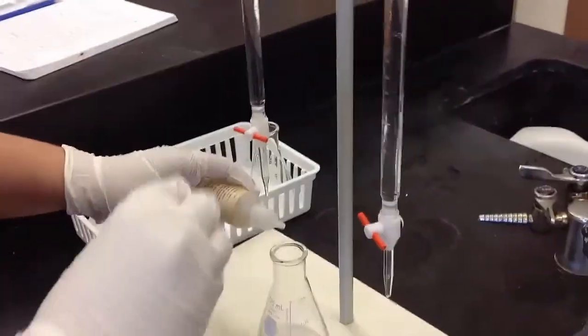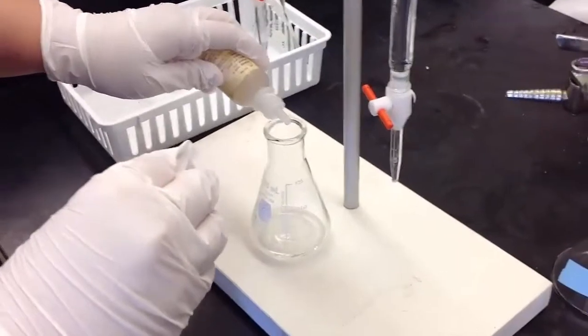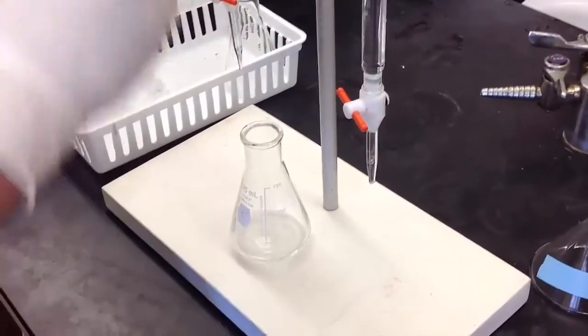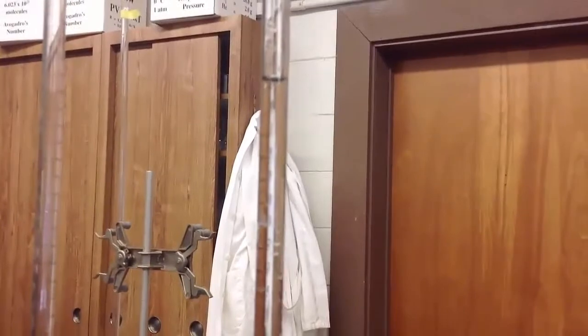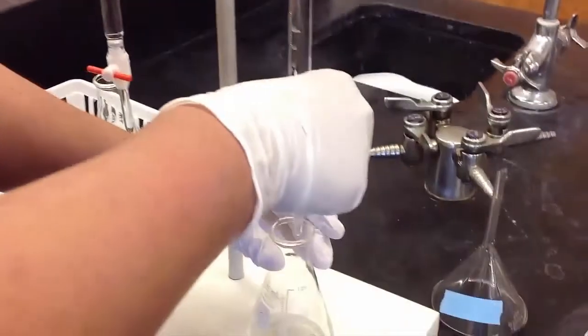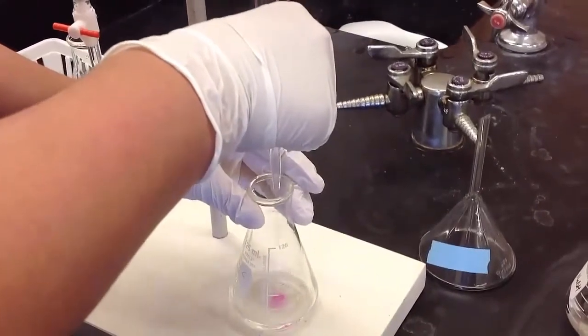The other burette with the standard base solution was filled to a point above the calibration mark. Some base was released from the burette to remove any air bubbles and to lower the volume to the calibrated portion of the burette. The volume of the base was recorded to the nearest 0.01 milliliters as the initial volume. The Erlenmeyer flask was placed under the base burette.